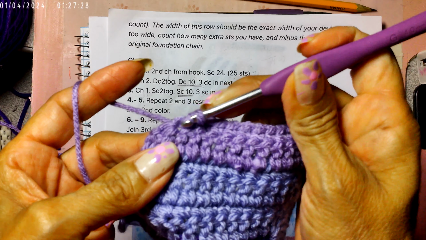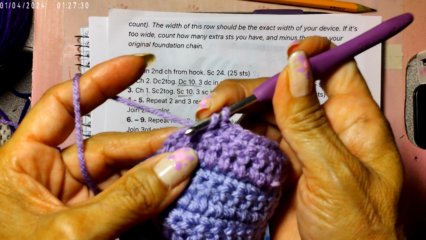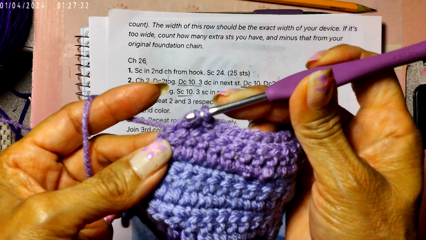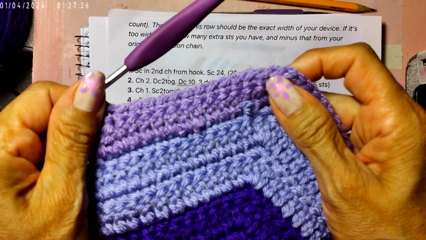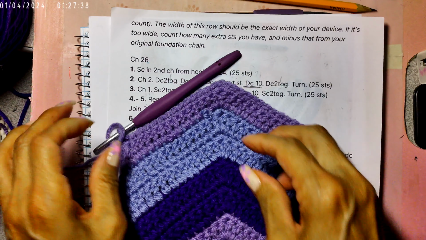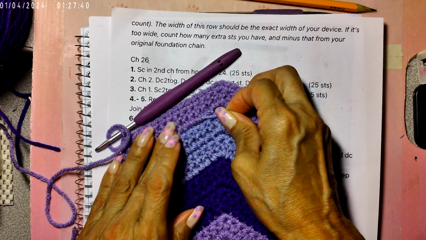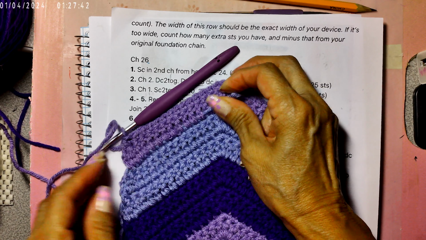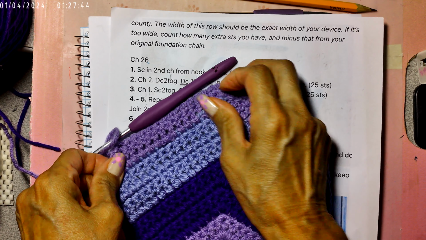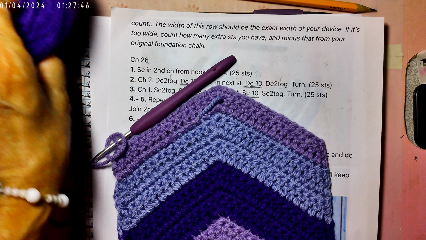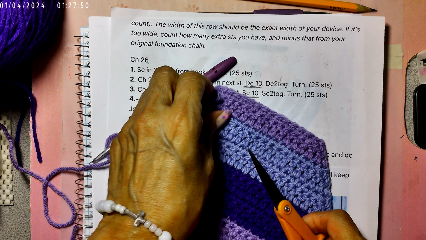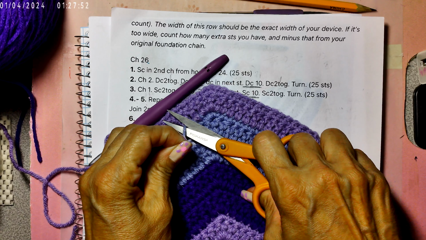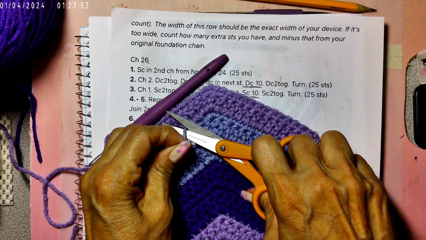Here's my single crochet 2 together, so I'm in that one. I'm going into my second one, and now going through all 3 loops, we've done a single crochet 2 together. Okay, and you might see stuff like this, but you can always go back and cut it so it's not sticking out. You can do it while you're working on it, or you could do it after you're done, all at once.